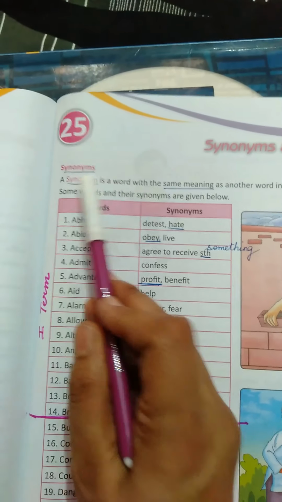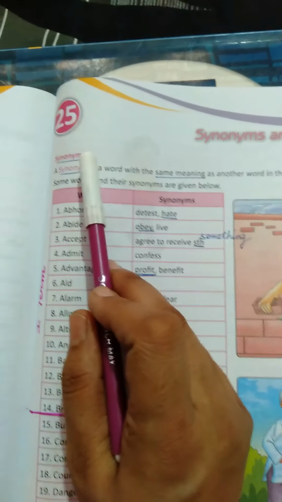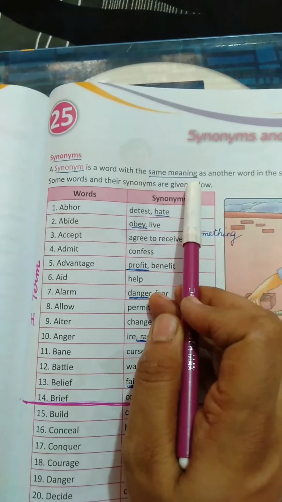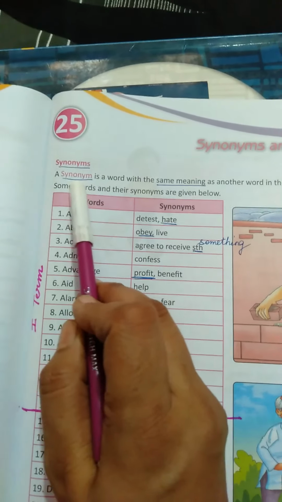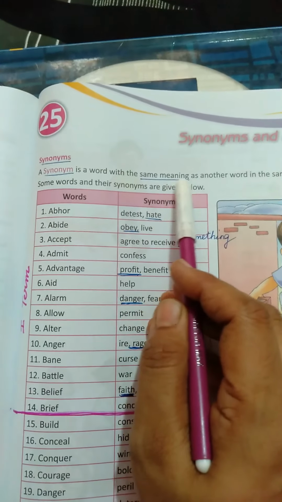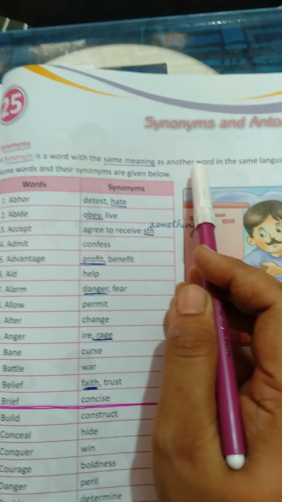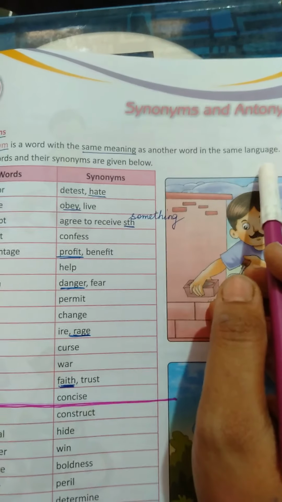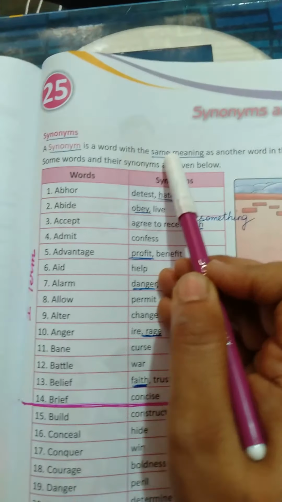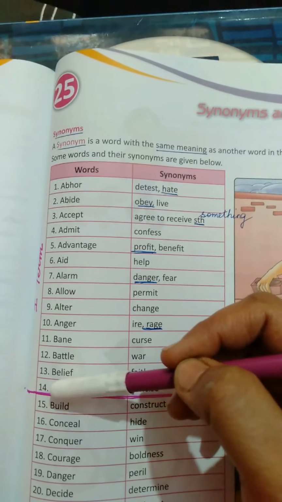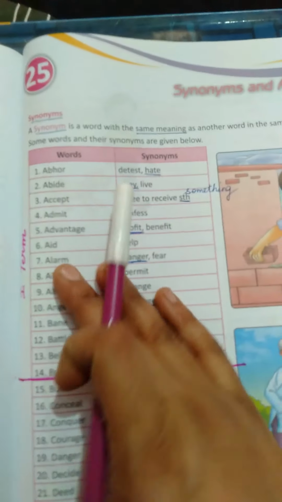So let's start learning. Synonyms. Synonyms means the same meaning words. So underline: a synonym is a word with the same meaning as another word in the same language. So synonyms are the same meaning words. And this time you're having 1 to 14 in the first term.